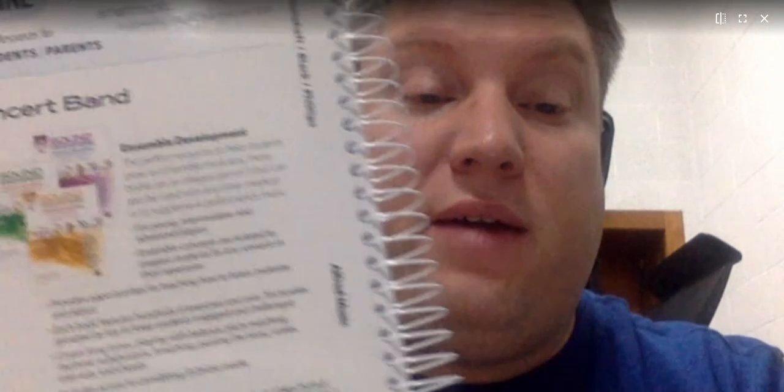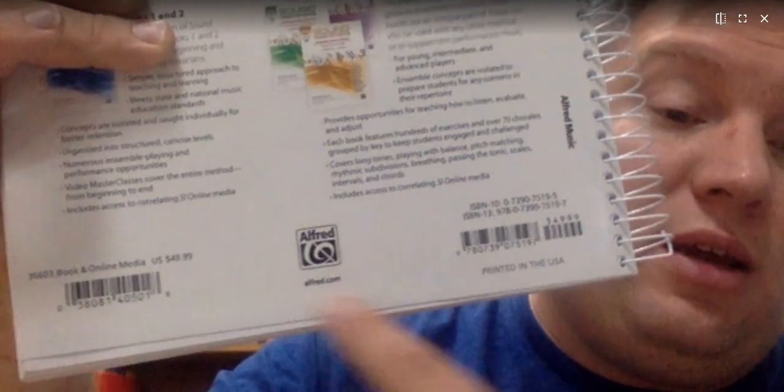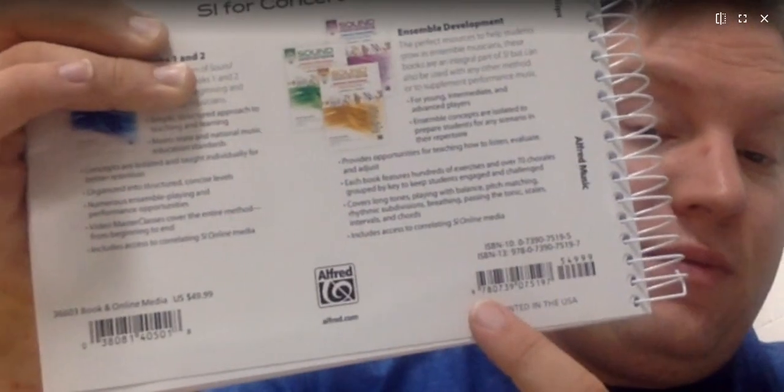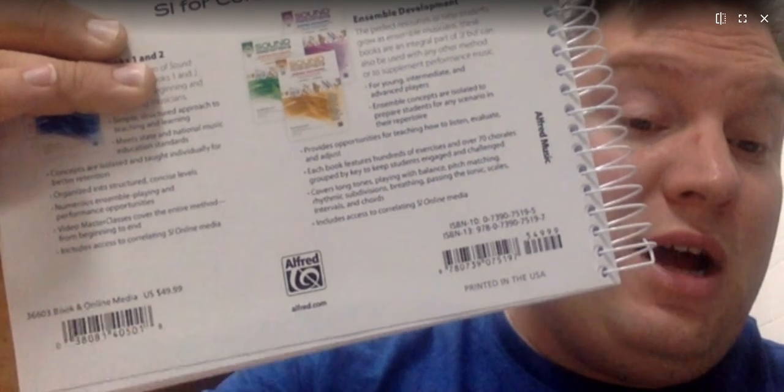I'll look on the back of the book and find the bottom left. On the bottom left, by the barcode, you should see where it says book and online media, and then there should be a 5-digit code there. Look at that code and remember what it is. You don't have to memorize it because you'll be able to look at your book when we go and log into the program. But you will need that 5-digit code to be able to access the materials for your child's specific instrument.